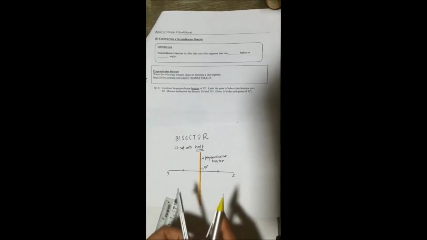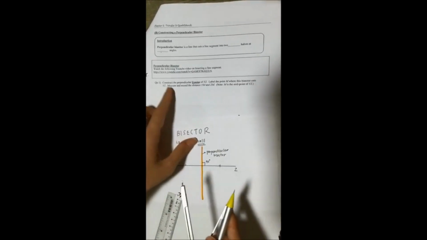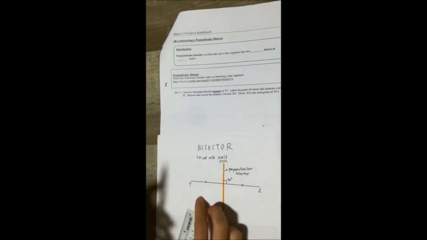We are using our compass to draw the perpendicular bisector. Why? Because when the question says construct, I need to see compass lines. So you have to use a compass. Next thing you need is your ruler. So get these two ready. Let's see how to draw a perpendicular bisector.